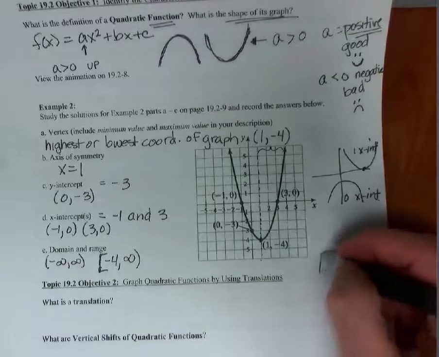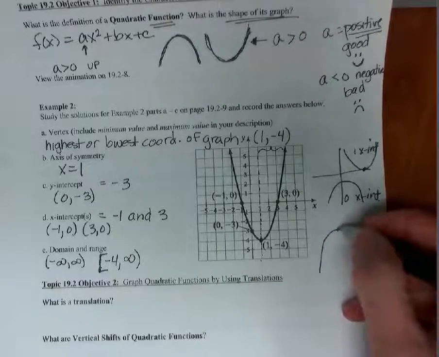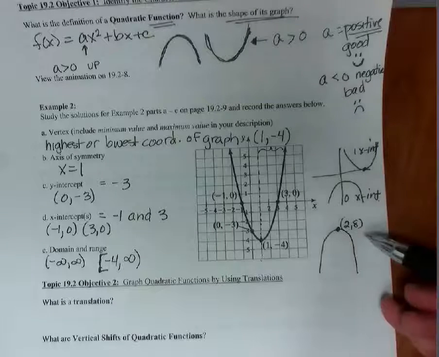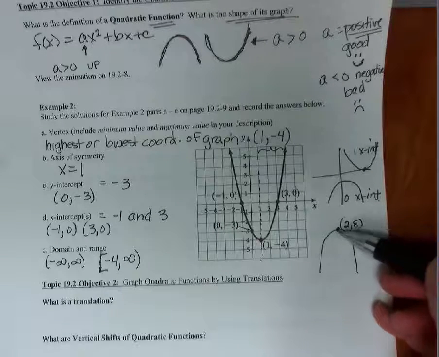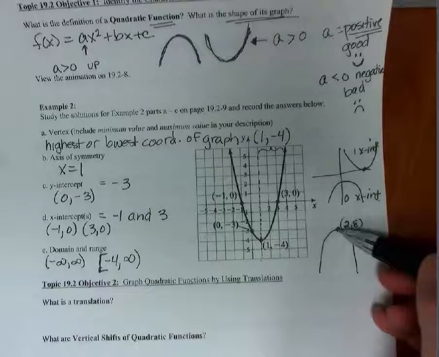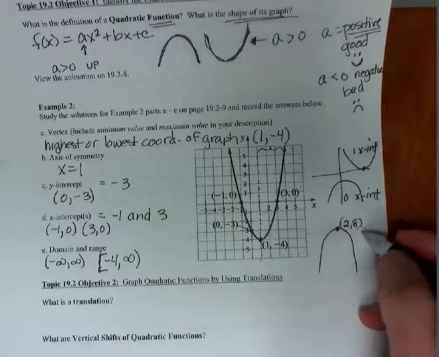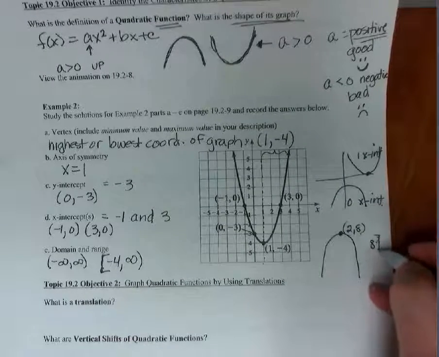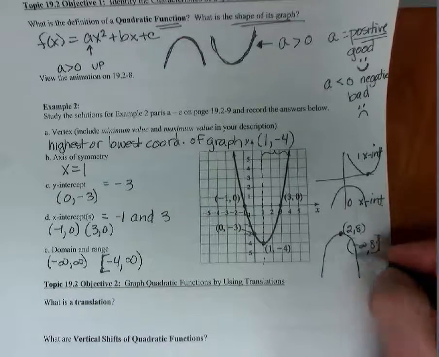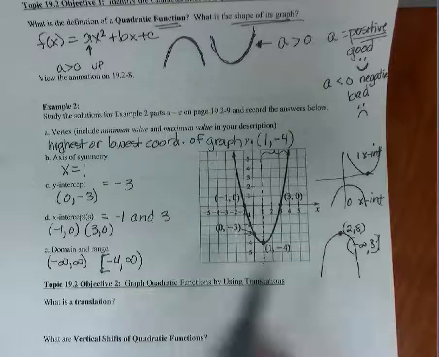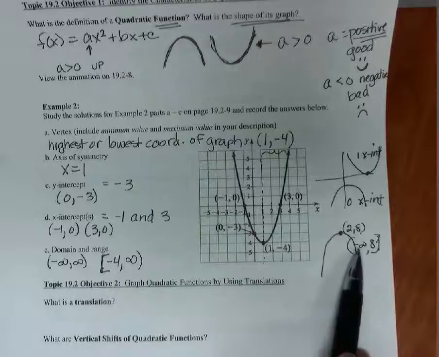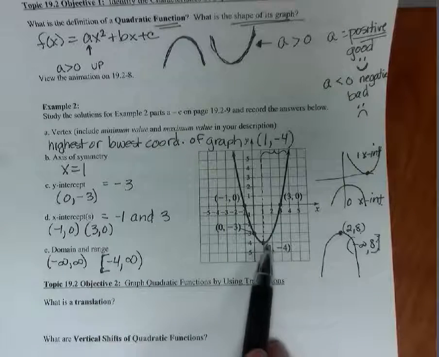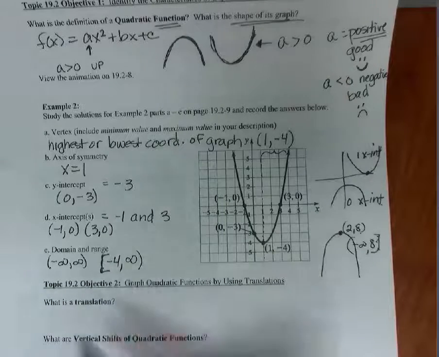If you had a parabola that had a maximum value, and let's say this point was (2, 8), then since it's a maximum, this would be the maximum number, so you're going to have 8 as a maximum and -infinity as a minimum. So one will always be infinity or -infinity. The other will be the y coordinate of your vertex for the range.